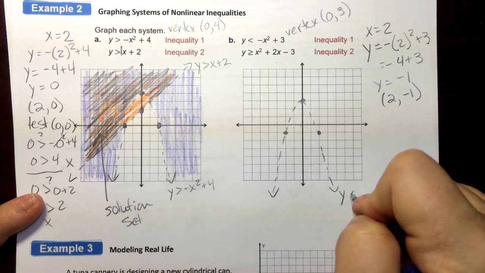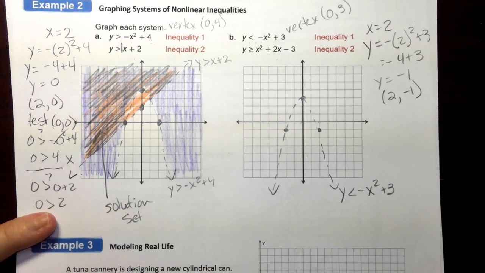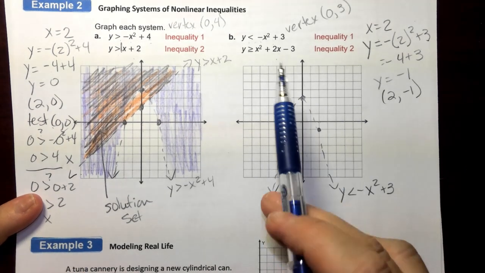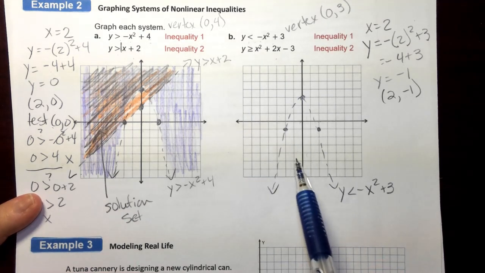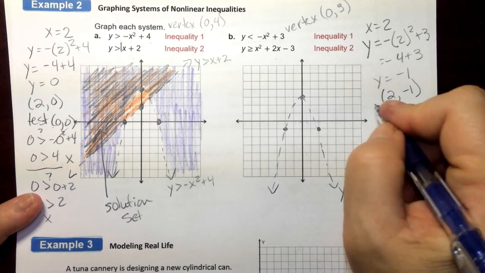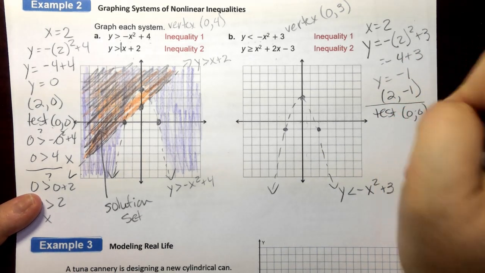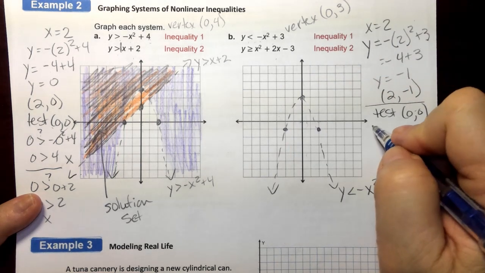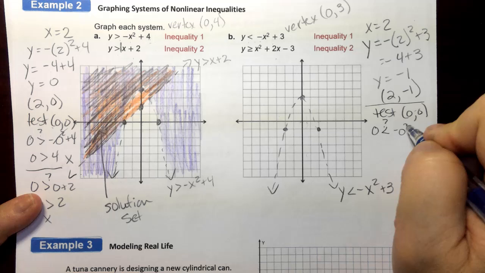So we have y is less than -x squared plus 3. All right, so we got 1 down, but we need to know where to shade it. Because it's less than, I'm going to say we're probably going to shade inside the parabola. But we have our Miss Gill's favorite point to test, so we're going to test 0, 0, just to be safe. All right, so is 0 less than -0 squared plus 3?